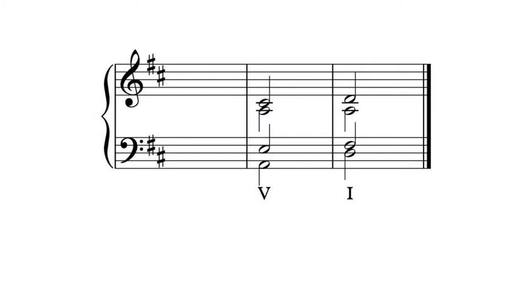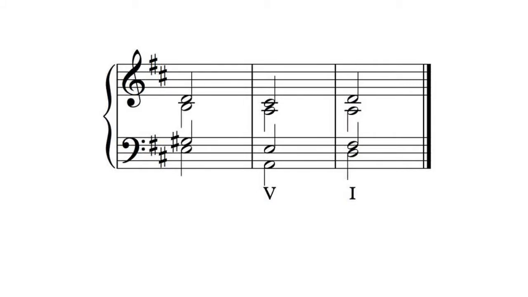So my dominant in D major is an A. I need to pretend that I'm in the key of A major while I'm writing the dominant for this 5 chord. My dominant in the key of A major is an E major triad or E dominant 7th chord.